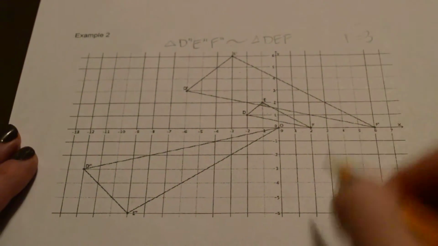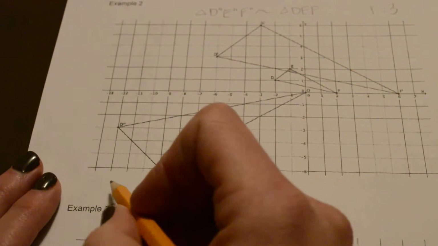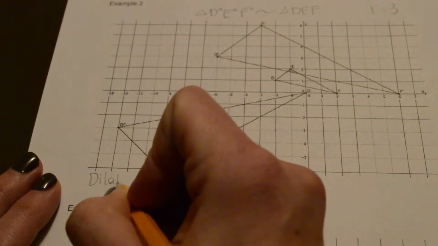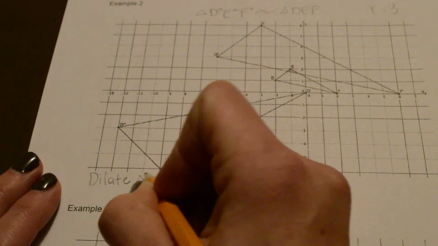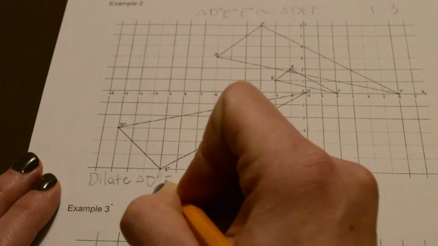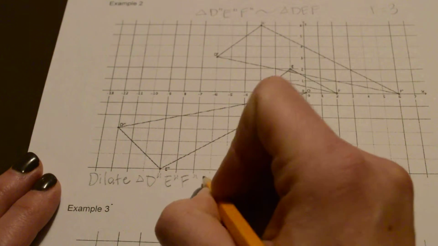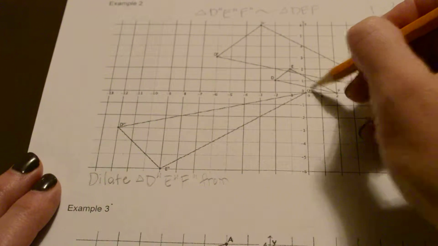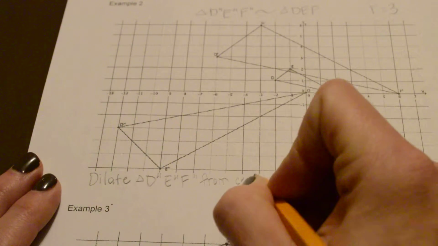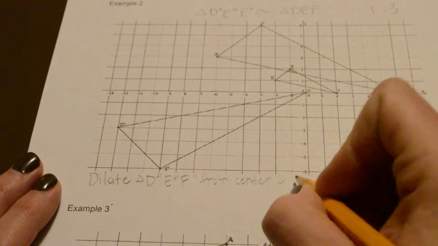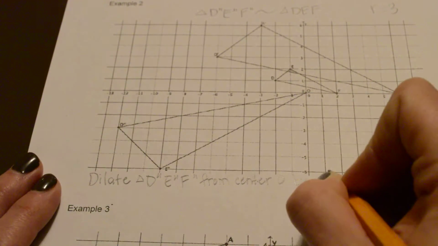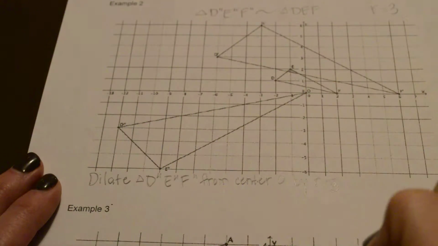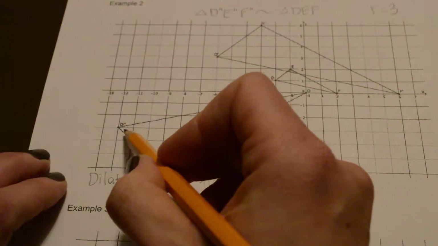So we're going to take this, okay, and we are going to start with the dilation, or we're going to dilate the double prime triangle from center O, which is here, by a scale factor of 1/3. So we need to identify all of these points, okay, to start off with.